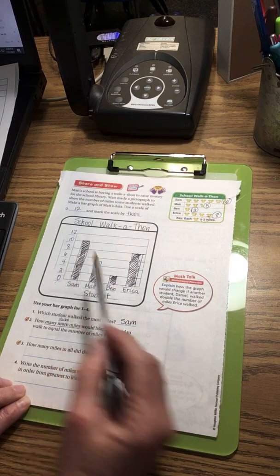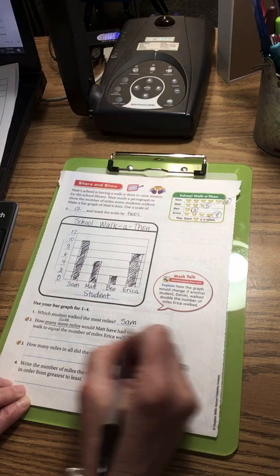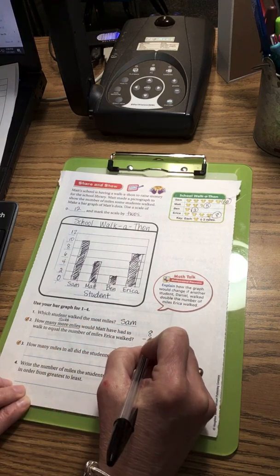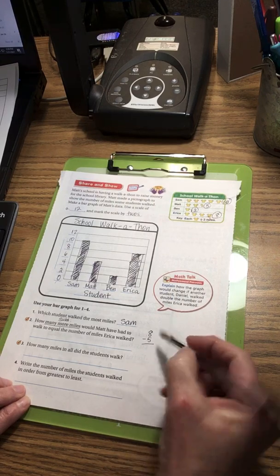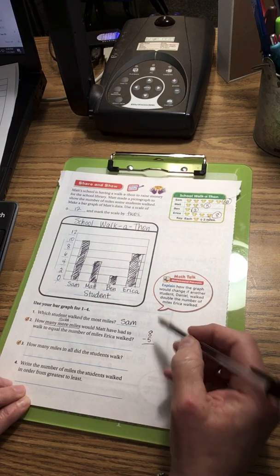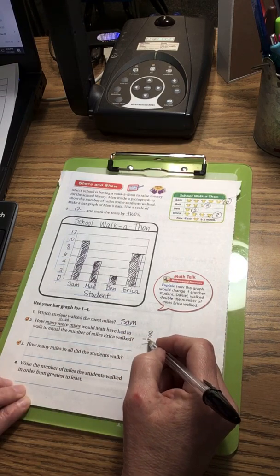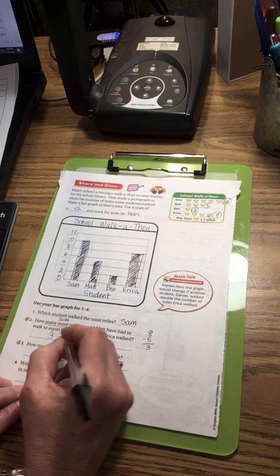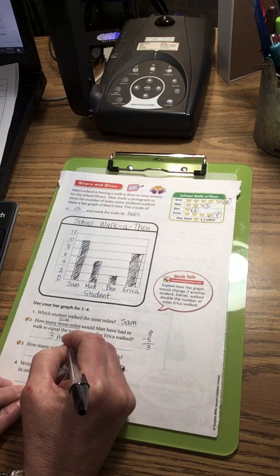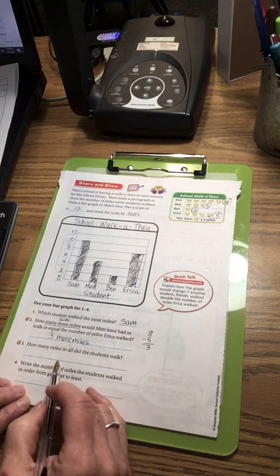Okay, now Matt had 5, Erica had 8. So what are we going to do? We're going to do how many more miles? You can go 8 minus 5. Why would you not do 5 minus 8? You're right, because 5 is smaller than 8, and you have to put the biggest number on top. So 8 minus 5 is 3. Matt would need to have walked 3 more miles to equal what Erica walked.